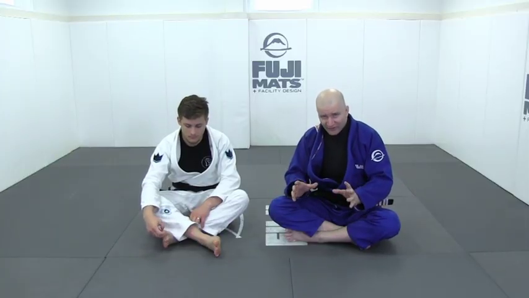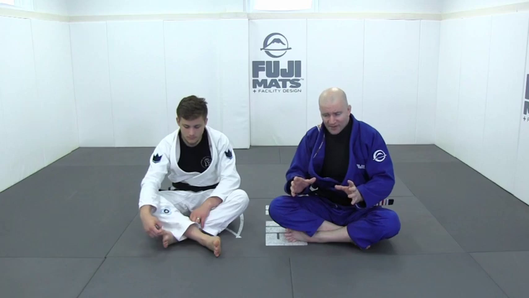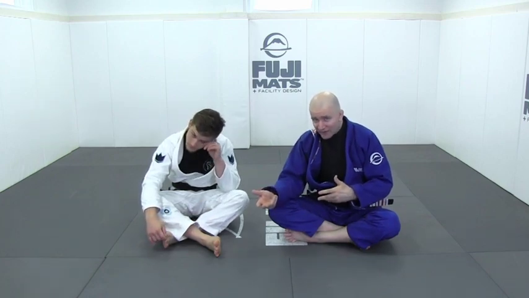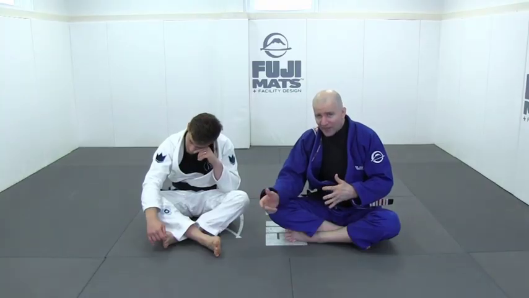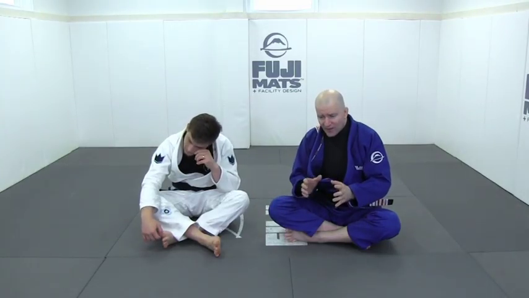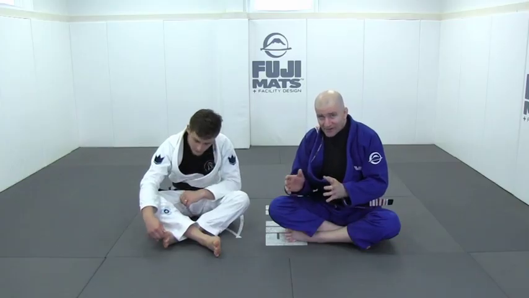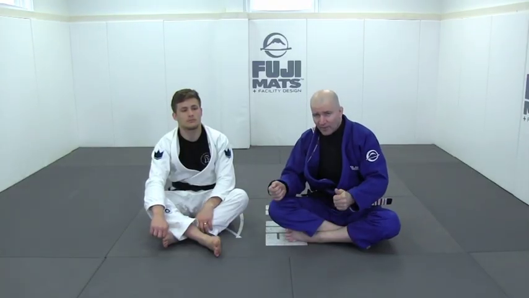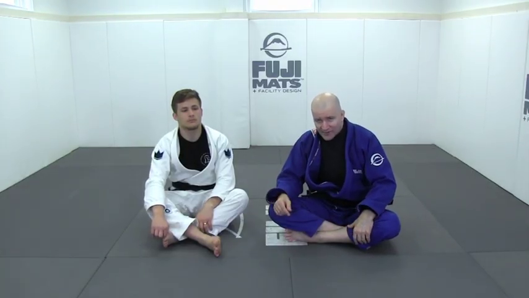This is a more specific approach to guard passing, where the idea is I identify what is the actual methodology of guard pass that my opponent is using, and then I focus upon the strengths and weaknesses of that guard pass. I look to solve the central problems that that specific guard pass creates for me, neutralize the threat, and then ultimately put my opponent back in guard and get back into an offensive cycle.